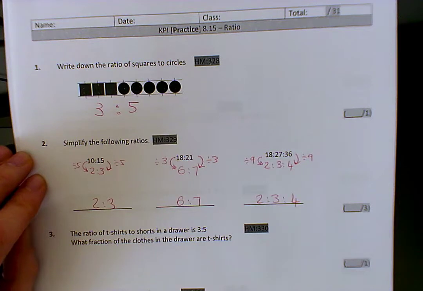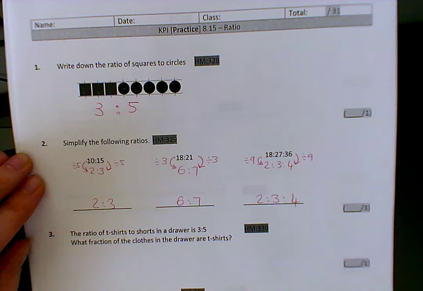Okay, the first two questions, I don't think we should have had any problems there. Basically just simplifying those ratios. Remember that is literally just the same as simplifying a fraction. You're just looking for the highest common factor in question 2 for each one of those. That shouldn't have been too problematic.